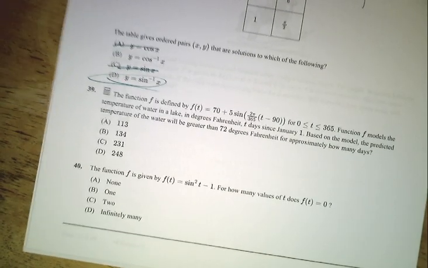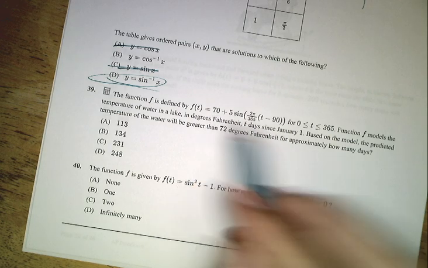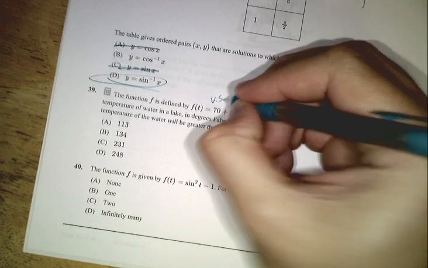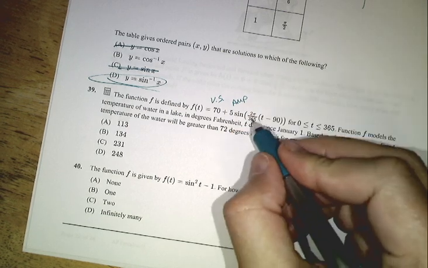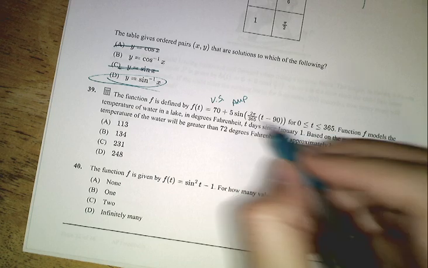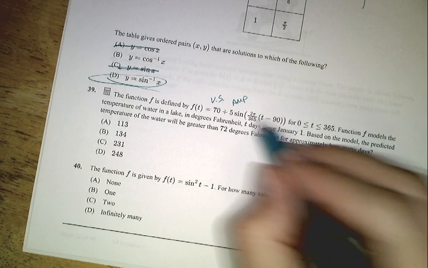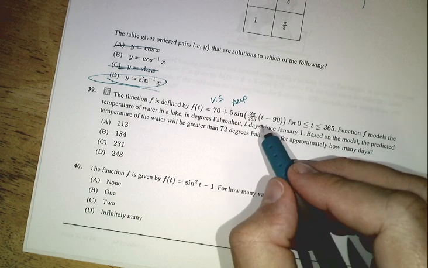The function f is defined by, I'm not going to read that whole thing, but just from the looks of it, there's a vertical shift of 70. There is an amplitude of 5. This is a period of 2 pi over b, so this is a period of 300. Oh, okay, so 365 tells me this should be like a year, something to do with years, days, and stuff.